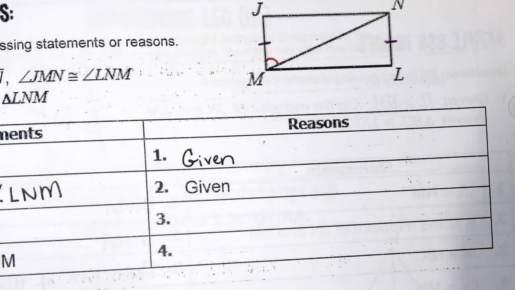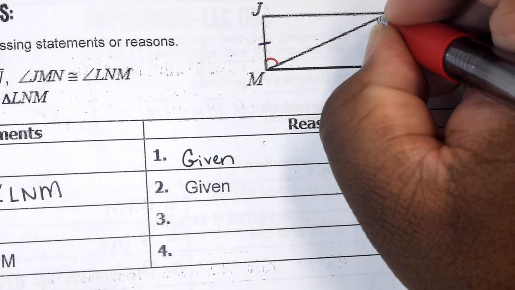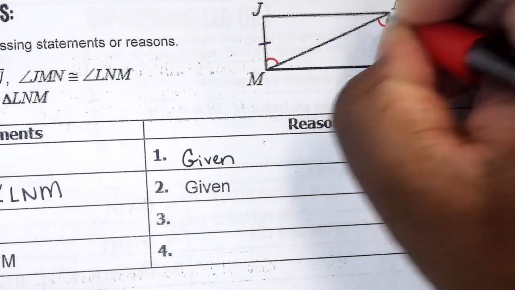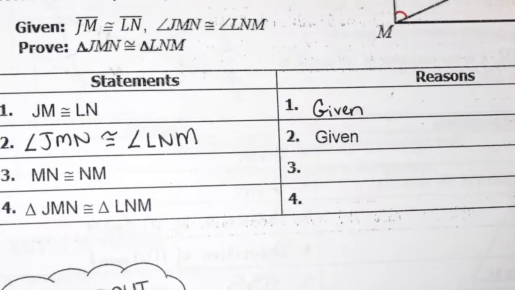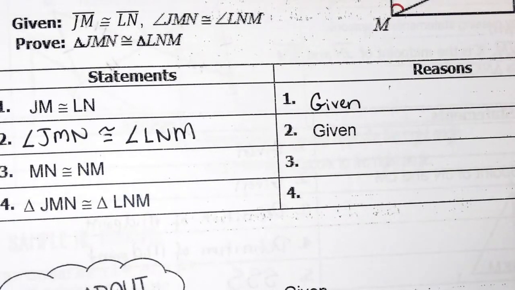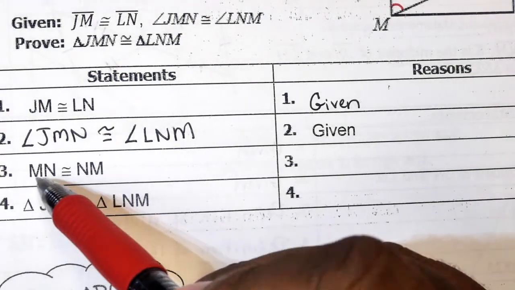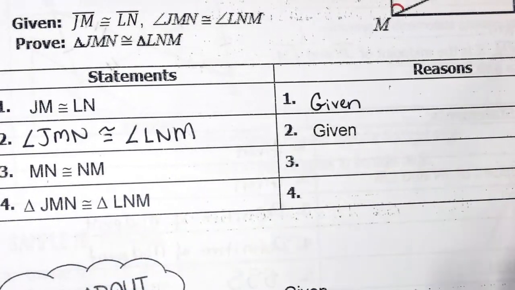And then the other angle they say is LNM. LNM, which is here. They call those two angles congruent. They told us that. The last thing they tell us is that MN is congruent to NM.